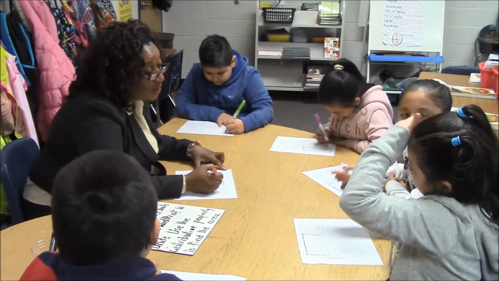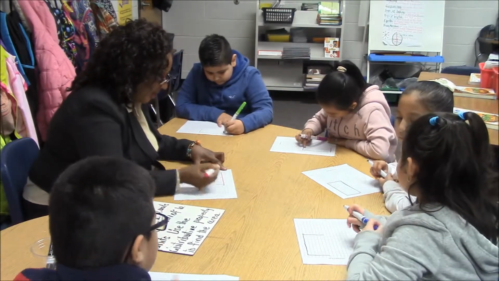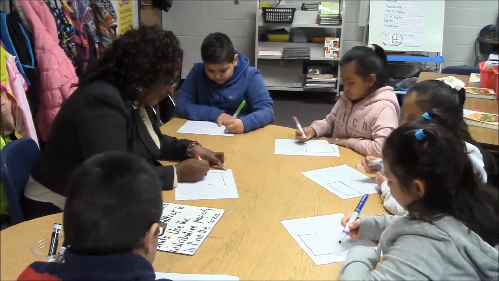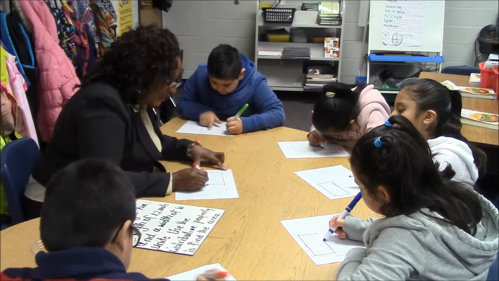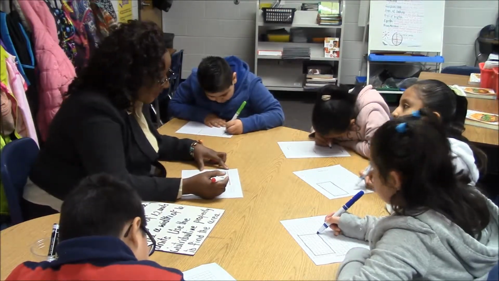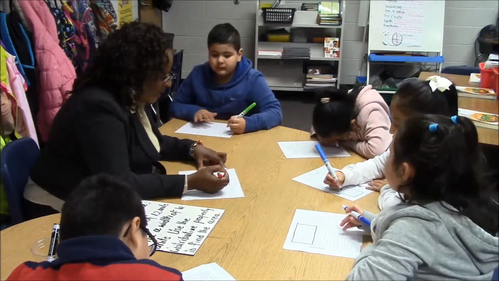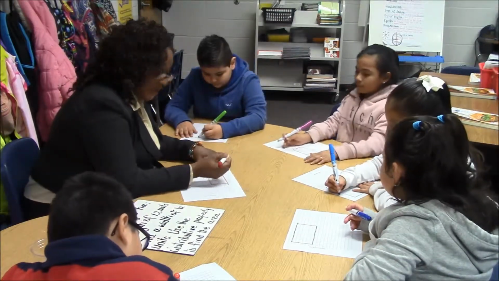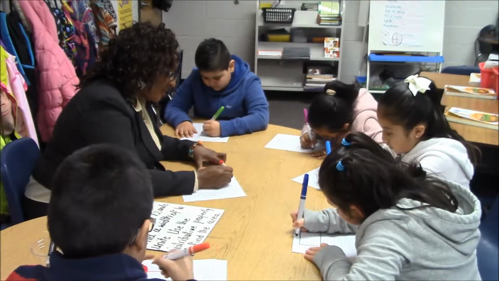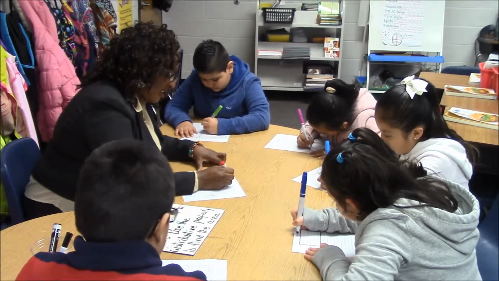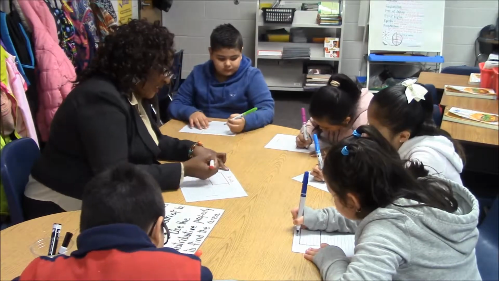And this side has 12 units, so this side is going to have 12 units. So there goes our rectangle. Okay, so let us write our measurements. So 12 units. And our side length is 6 units.